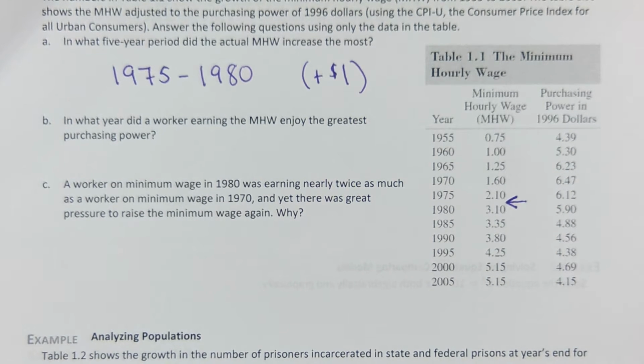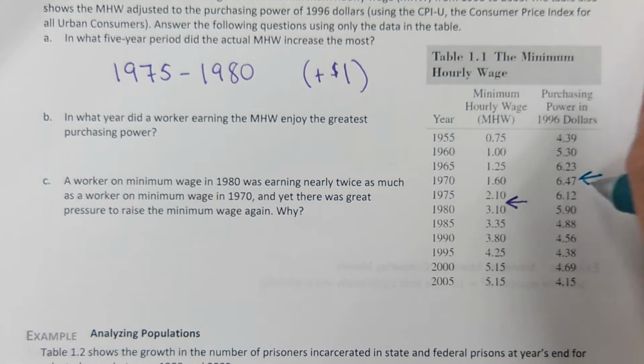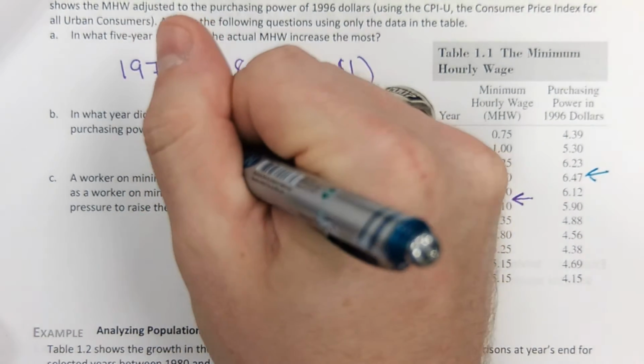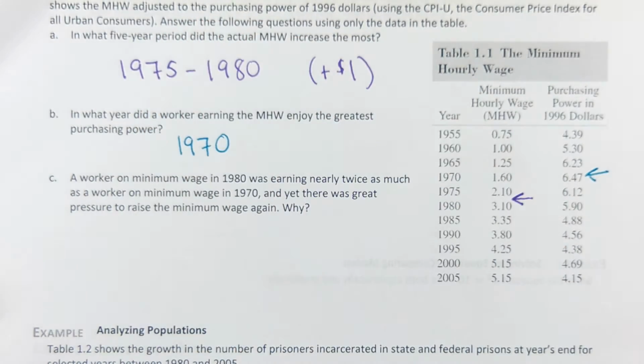Part B is even easier. Part B just says, well, which year had the best purchasing power? So you can just raise a hand so I can learn some names. Which one has the highest purchasing power? All the way in the back, what's your name? Martin, which one's got the highest purchasing power? 1970 looks like the highest purchasing power to me, right there at $6.47 worth of 1996 dollars. This is really old data. Maybe I'll get new data next year.